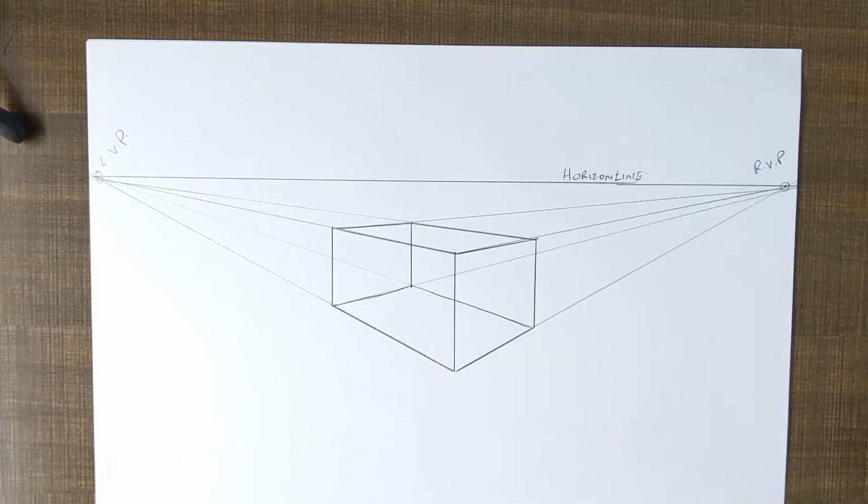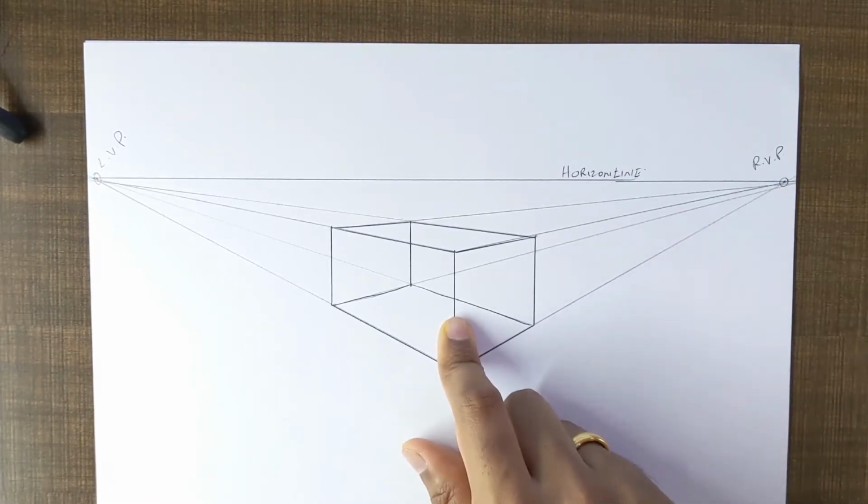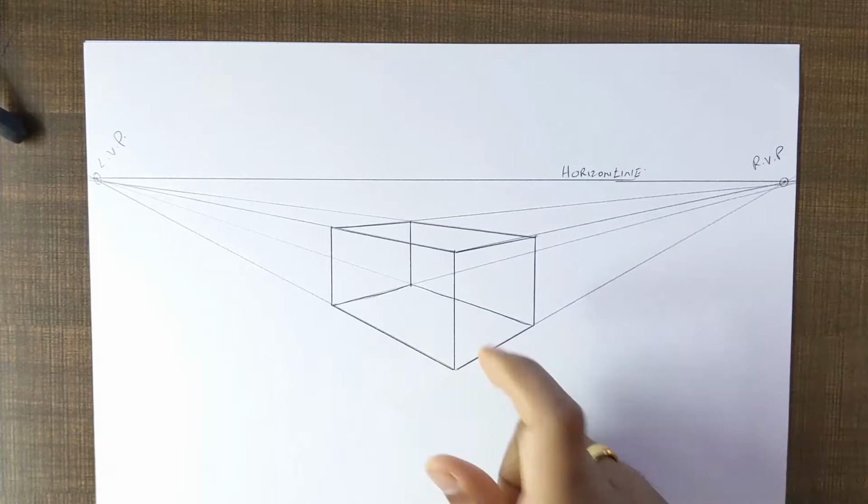Hello everyone, welcome back to another video in the perspective drawing series. In this video, we will learn the absolute basics of two-point perspective and how to draw a box in two-point perspective. So let's get started.